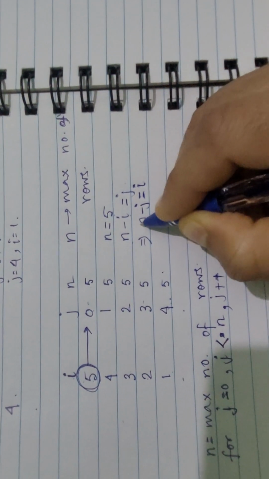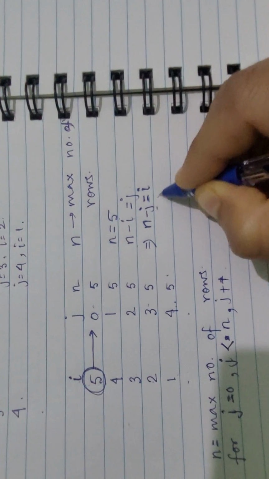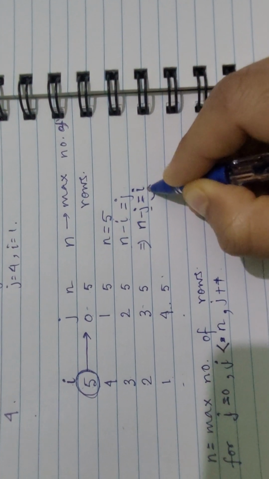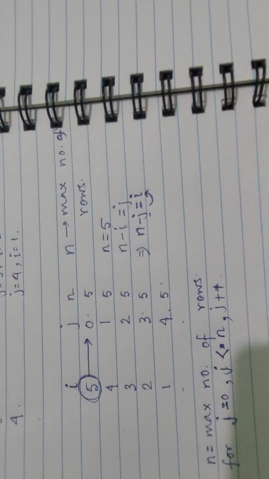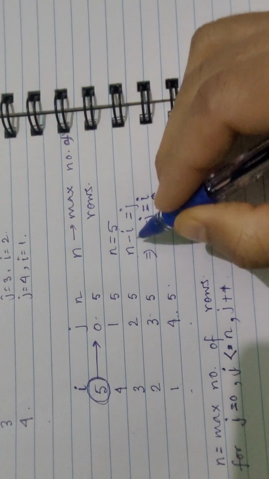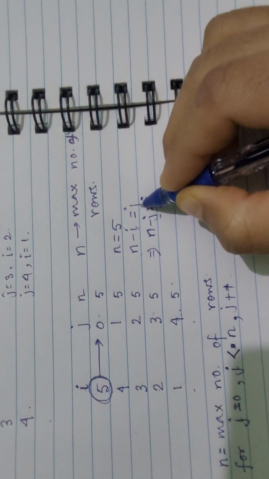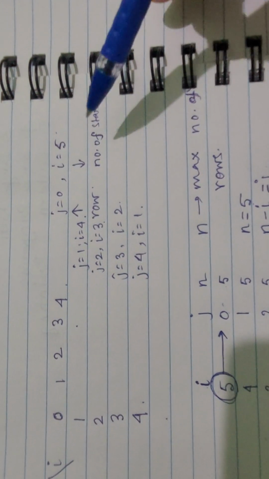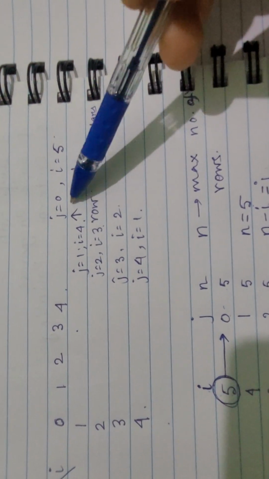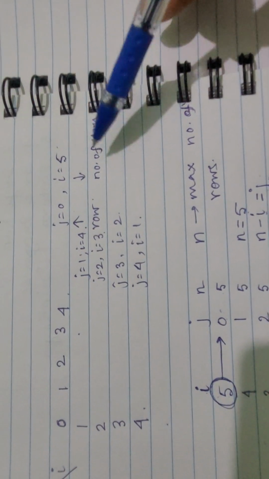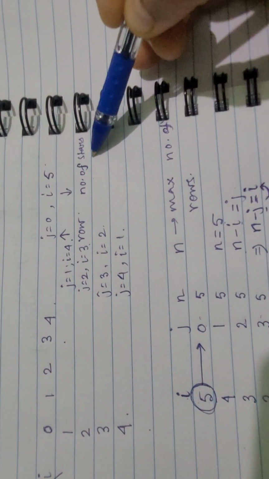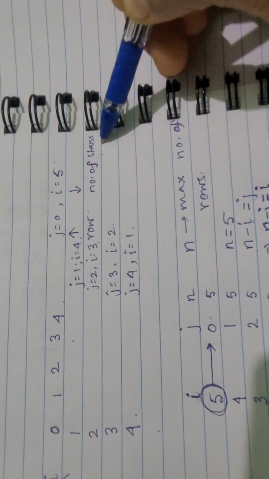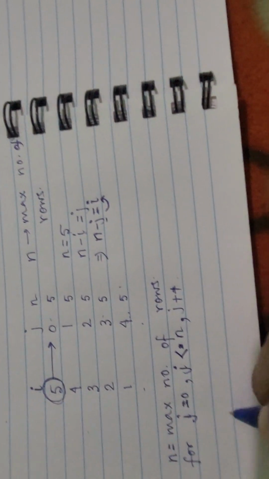It's nothing, I have just tried to use j to derive i. That's it, nothing else I have changed. Previously I was telling you I will use j and i to bring j, but always keep in mind that you should use the number of rows to bring the number of stars, because what is finally going to get printed is the number of stars. So the number of stars should be the inner loop basically.